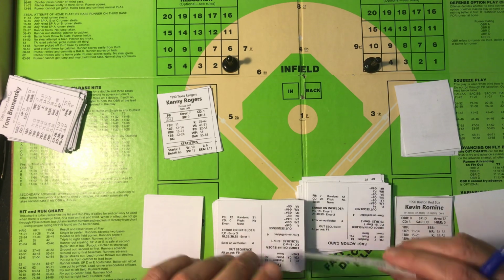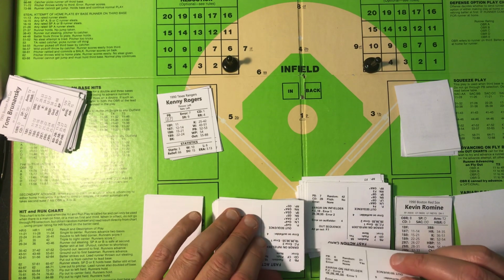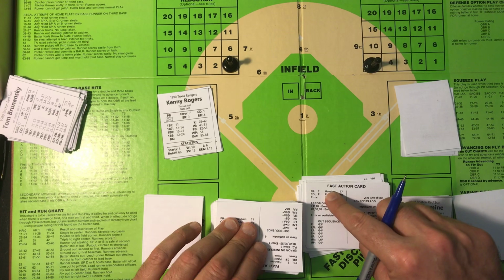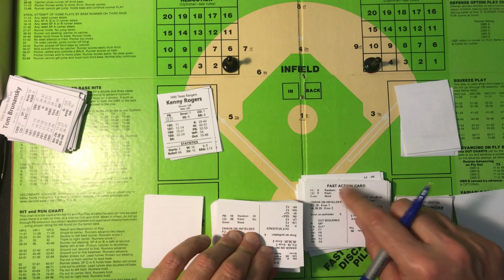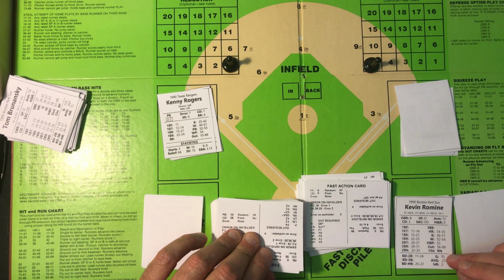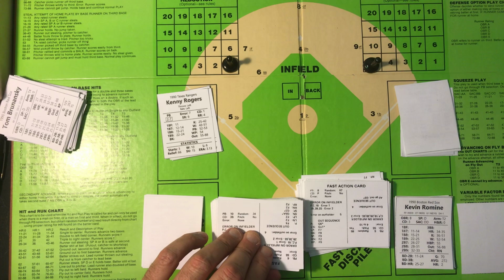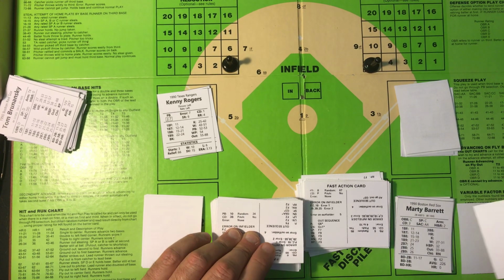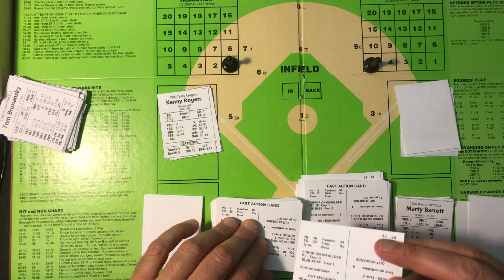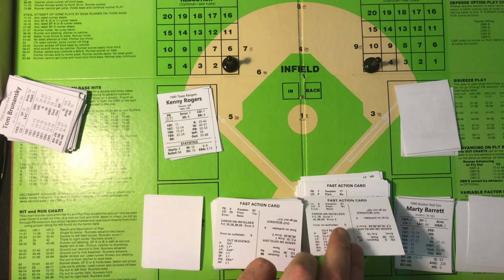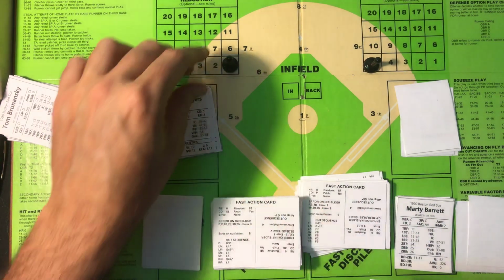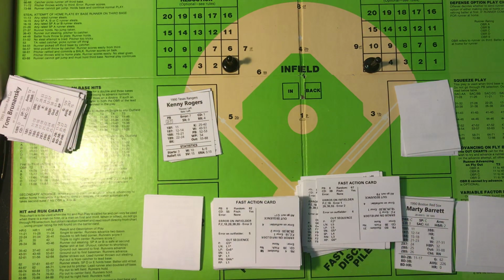Next is Kevin Romine. Kevin Romine walked last time up. 7. That's off Rogers. 87. Romine's a righty. A lefty versus a righty. 87 is a single. So Romine is on with a single. Marty Barrett. And we're going to have to check. Wait, who was that off of? That was off of Rogers. So, that's going to be it for Rogers. Wow. Okay. Got to grab somebody else now.